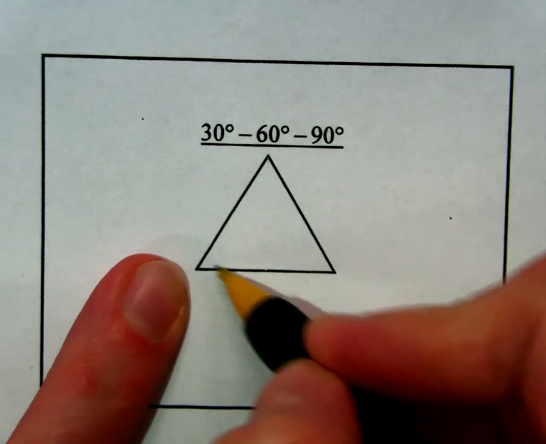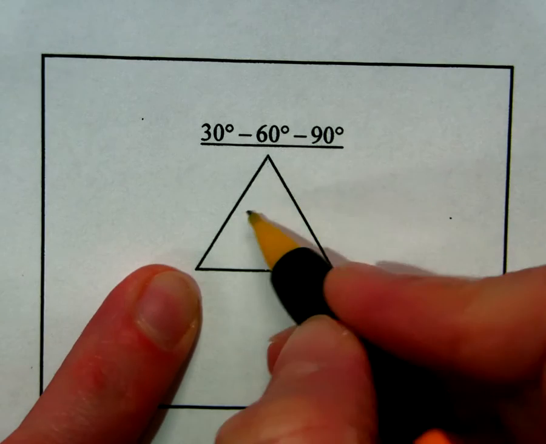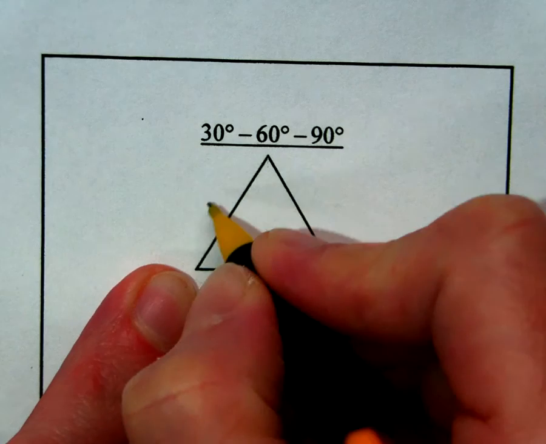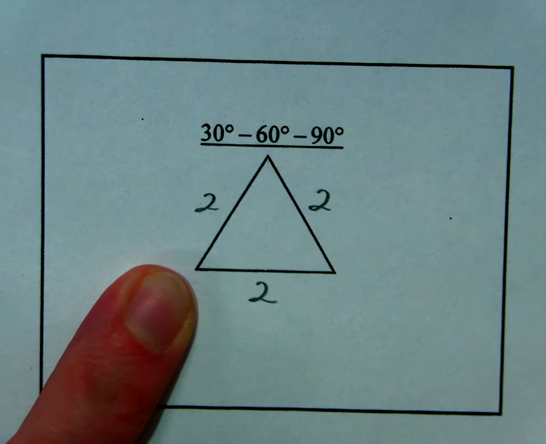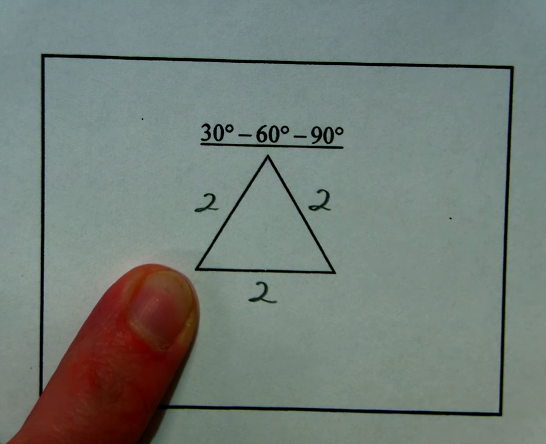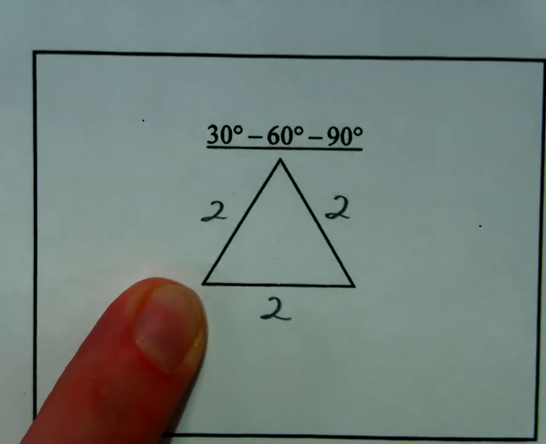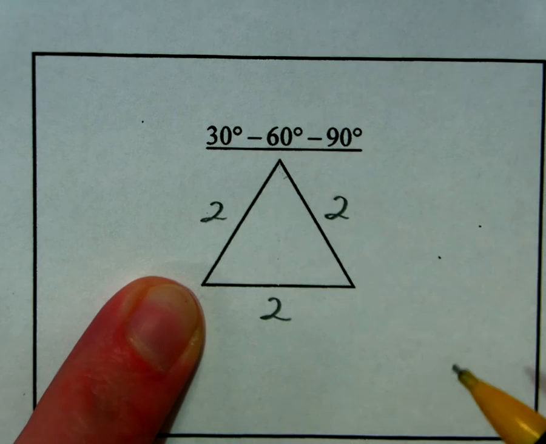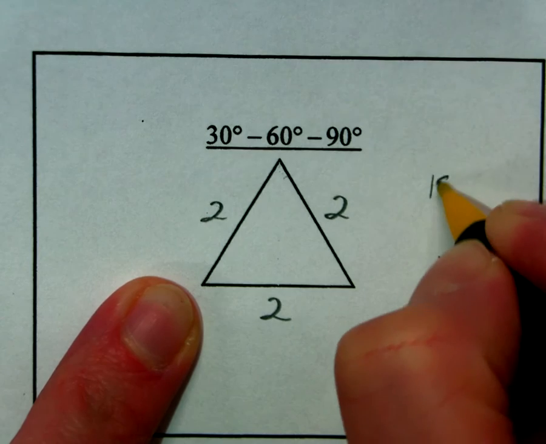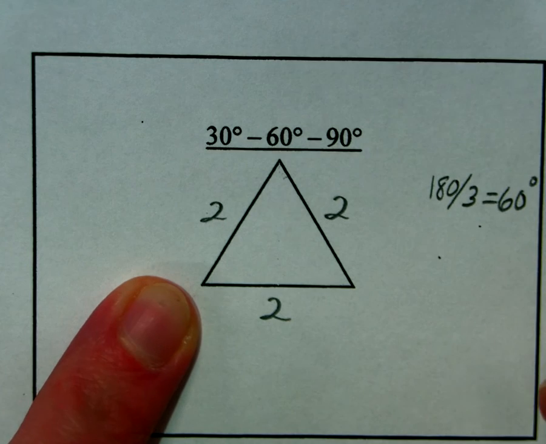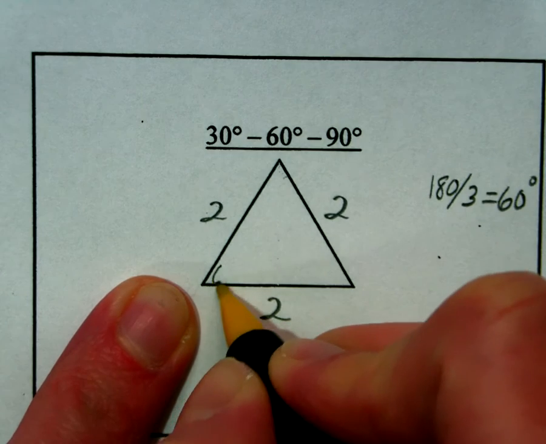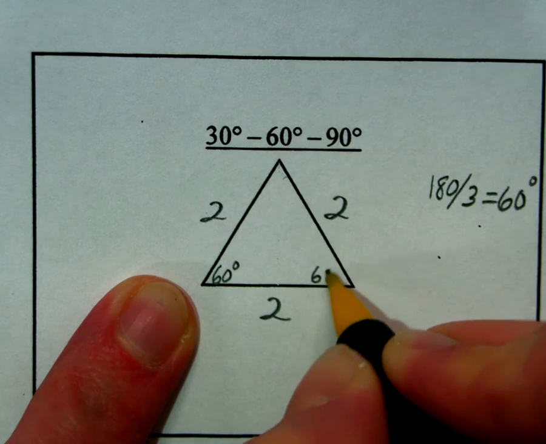So we're starting with an equilateral triangle. All of the sides are the same, and we're going to use 2 for all of these sides because that's going to make the math easy here in a second. Now, when we look at equilateral triangles, all of the angles have to add up to 180. So if you take 180 and divide by 3, you would see that all of the angles are 60 degrees. So I'm going to put 60 here and 60 here.